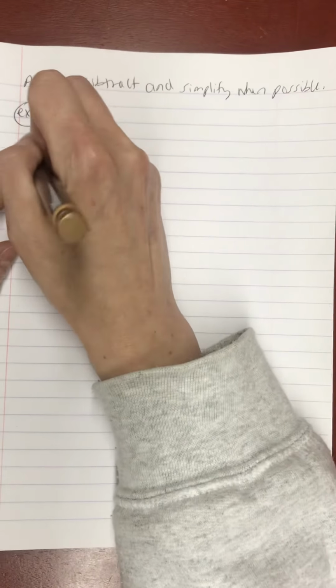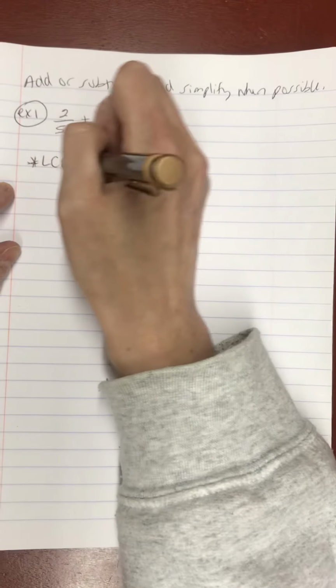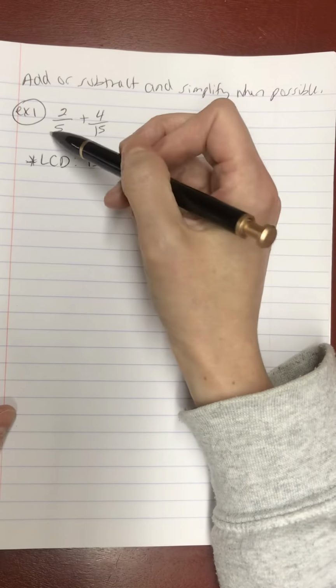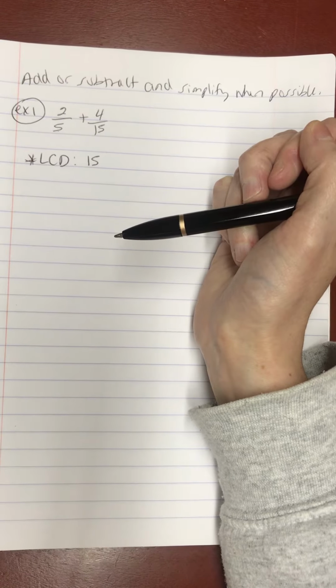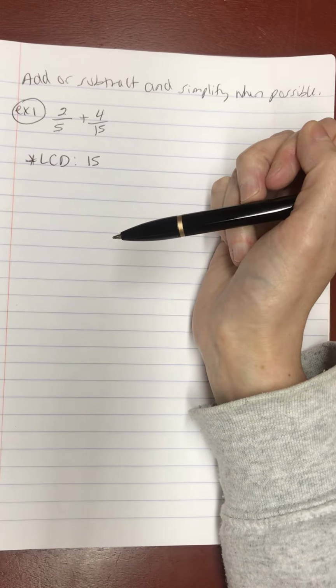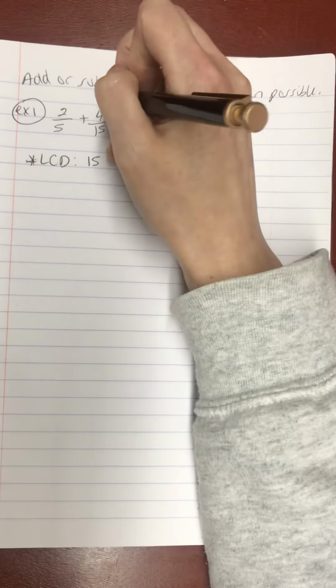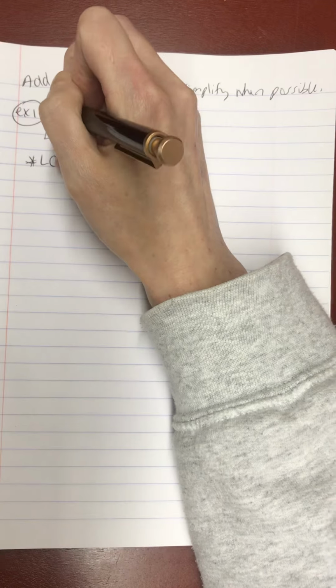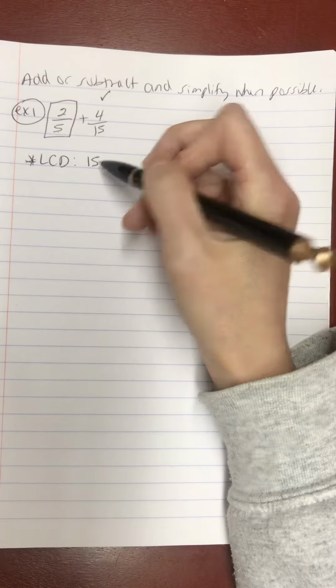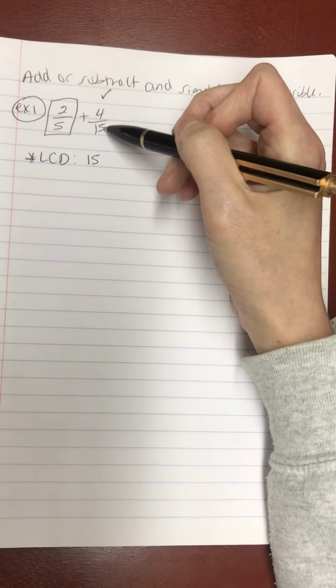So your LCD, I always like to write it down. The LCD is 15 here. That's the lowest number that 5 and 15 evenly go into. All right, so here's the question. If you look at these two fractions, do we have to convert both of them, or do we only have to convert one of them? Well, good news, we only have to convert one of them because this one already has a 15. So I'm going to put a check mark above that one. That one's done. But this one right here does not have a 15 as its denominator, so we have to convert it. This one has a 15, so we're going to leave it alone.